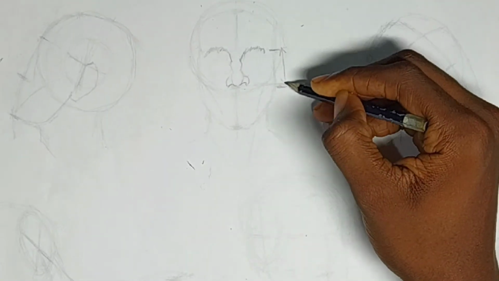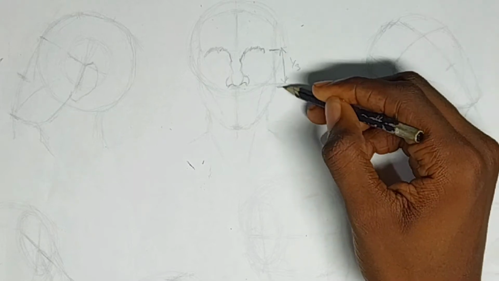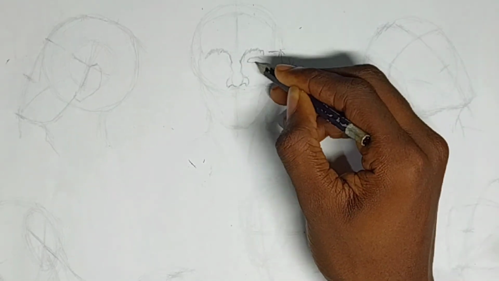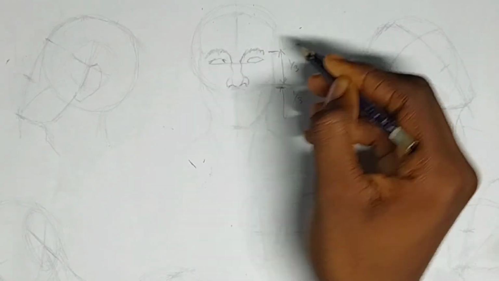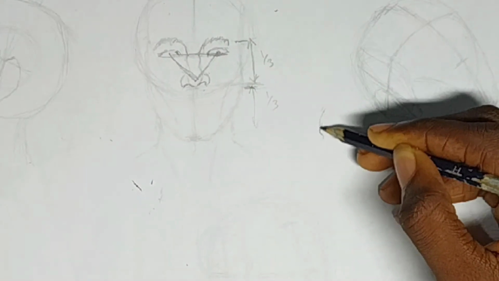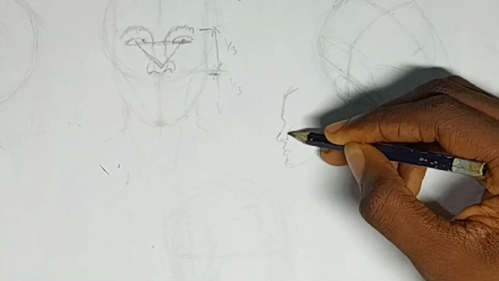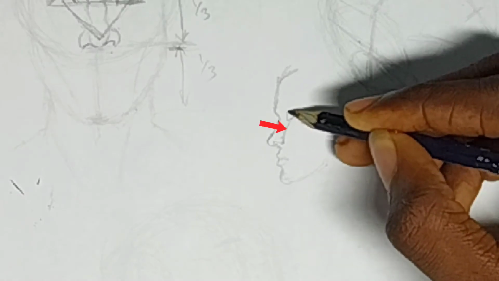So the nose occupies 1/3 of the face, from the eyebrows to the tip of the nose. Also, when you join the center of the 2 eyes and the tip of the nose together, you get a nice looking triangle. From the side of the face, the relationship between the nostril and the eye is just a curved line like that.